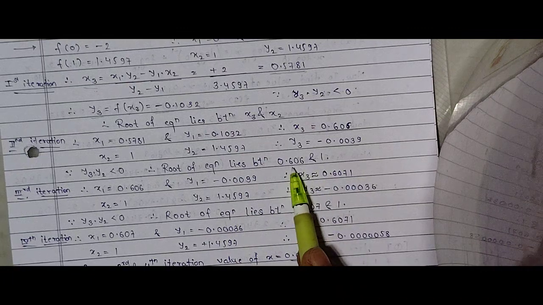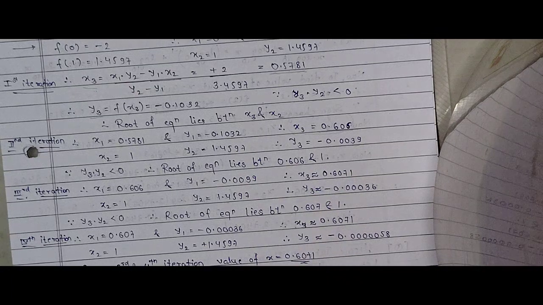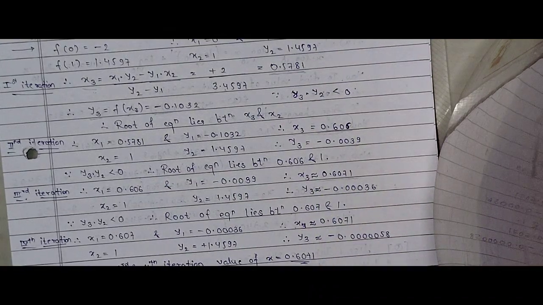Now guys, you again substitute the values of x1, x2, y1, y2 in the formula. You will get x3, which I have got as 0.6071, and then you have to calculate the value of y3. How will you get the value of y3? By putting the value of x3 in the given function.